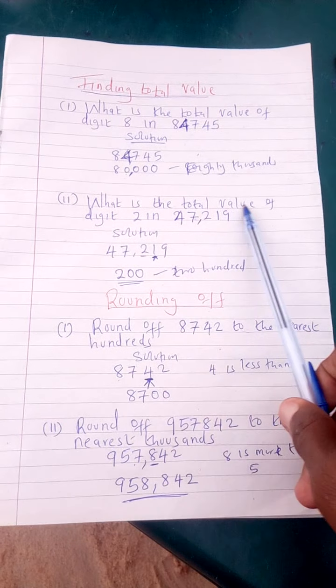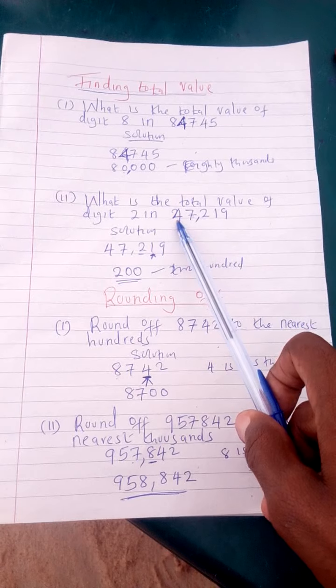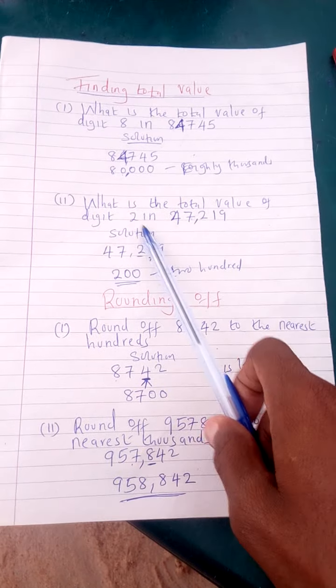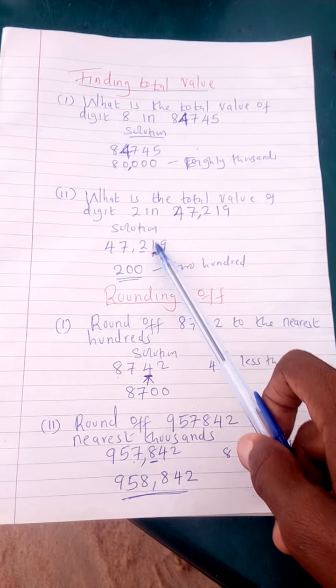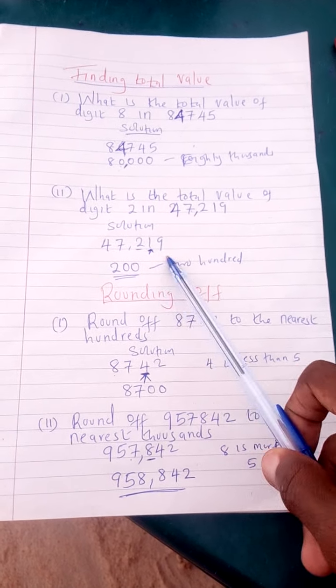And what's the total value of digit 2 in this number? Here we have 47,219. Solution: 47,219. So here we have ones, tens, and hundreds. So we have here 200.